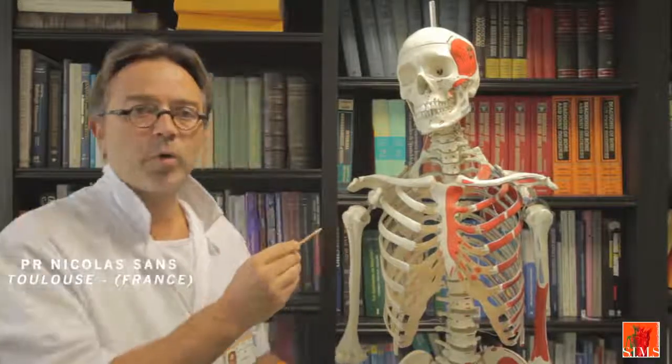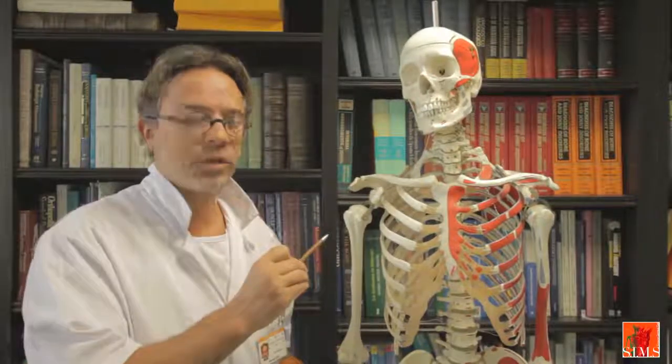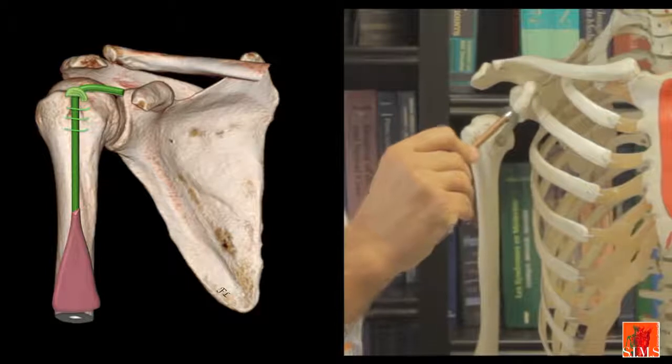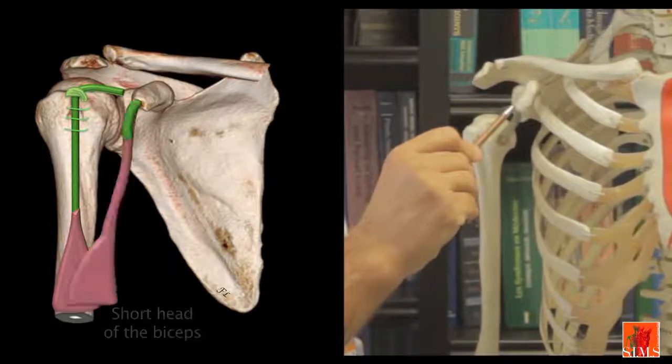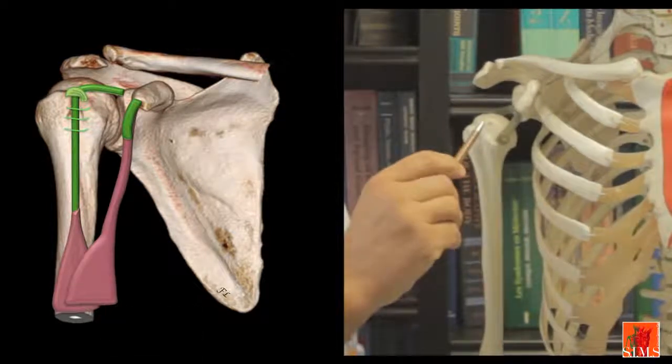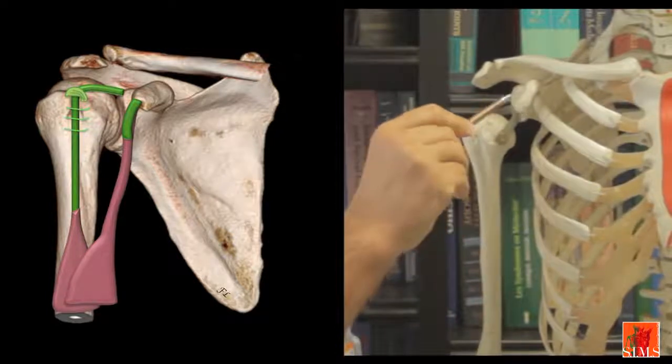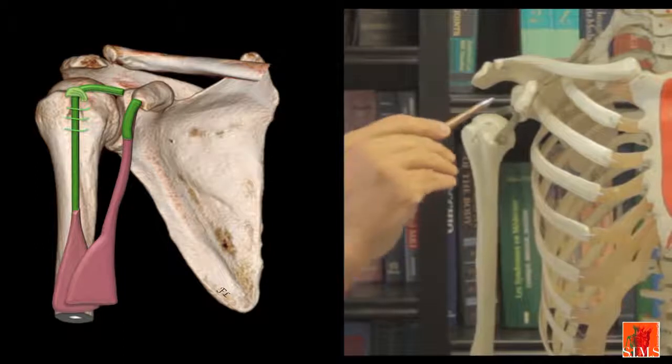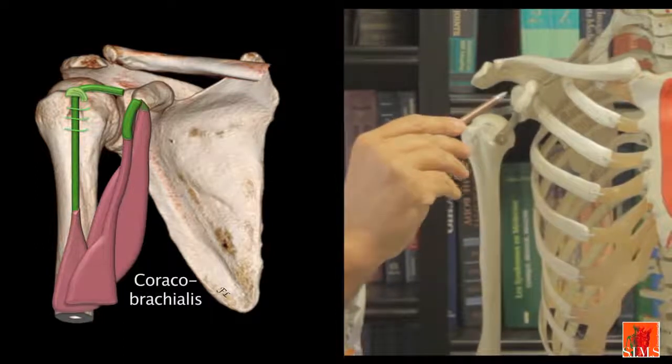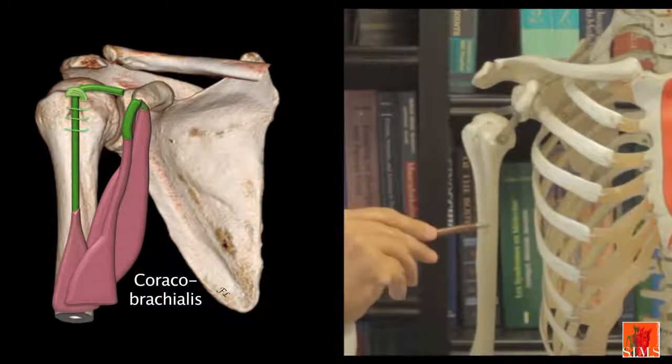The coracoid process is the seat of 3 tendinous insertions, the most lateral of which is that of the short biceps muscle, which will merge with the long portion of the biceps. Above that insertion, you will find the tendinous insertion of the coracobrachialis muscle, which will insert on the medial part of the diaphysis of the humerus.